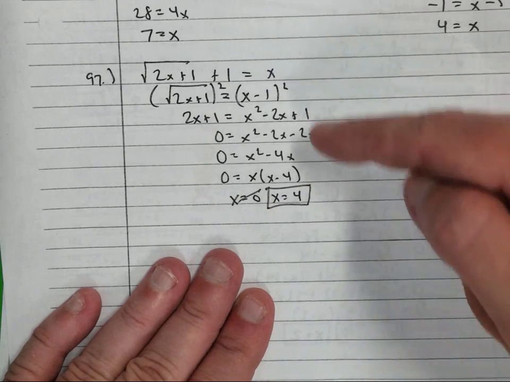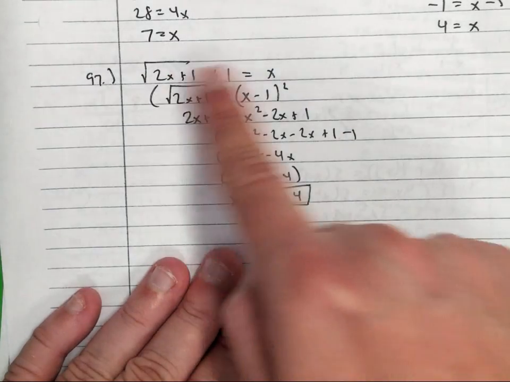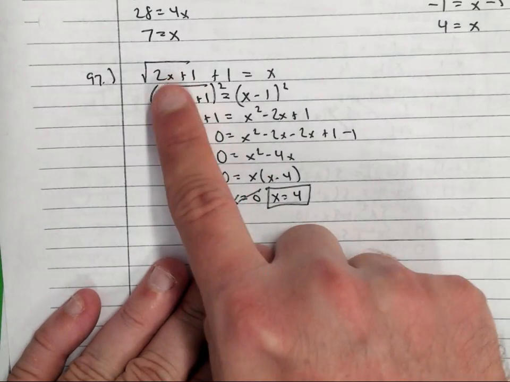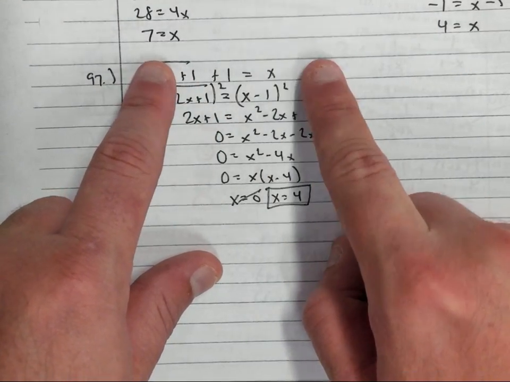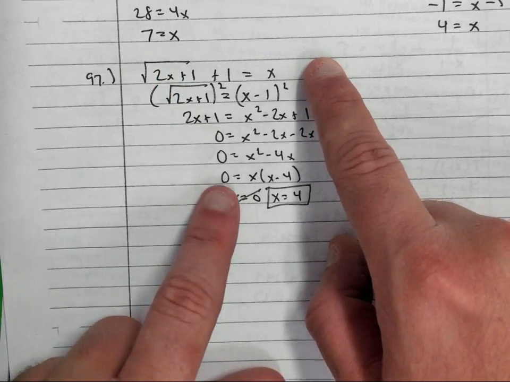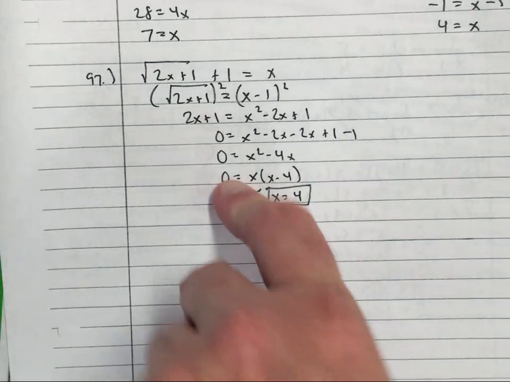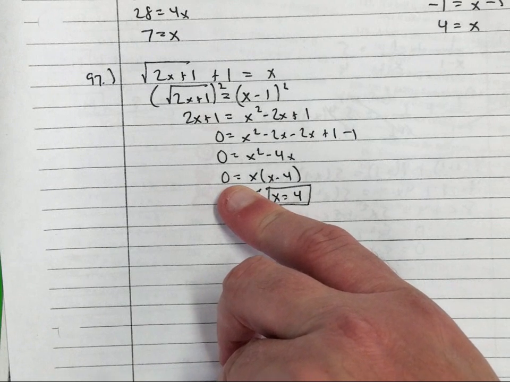Since it went from a radical to a quadratic, you got to check both of them and make sure they're solutions. I plug 0 in. 0 does not equal whatever. This side does not equal that side. So 0's out. My only answer is 4. Okay. Are we good with that?